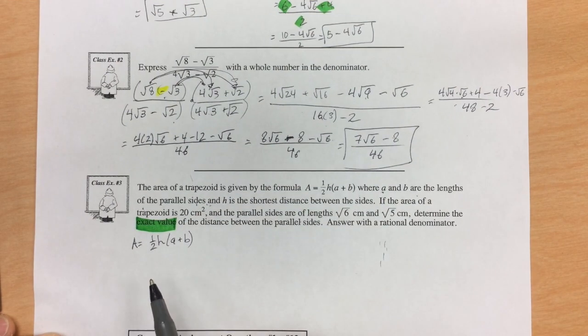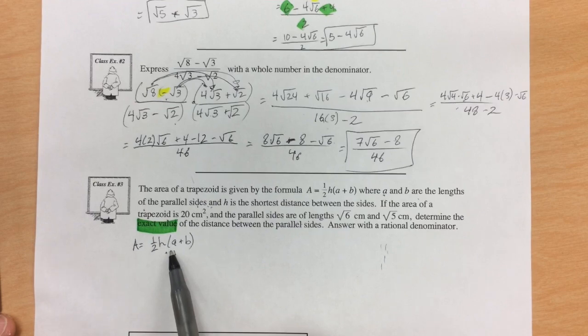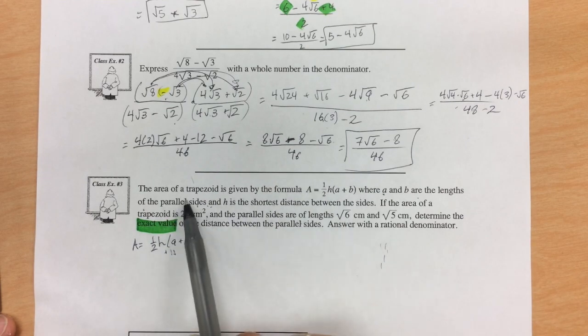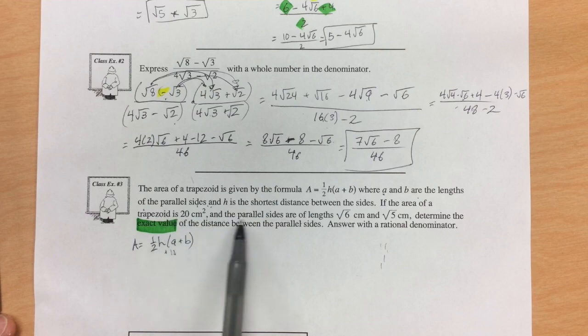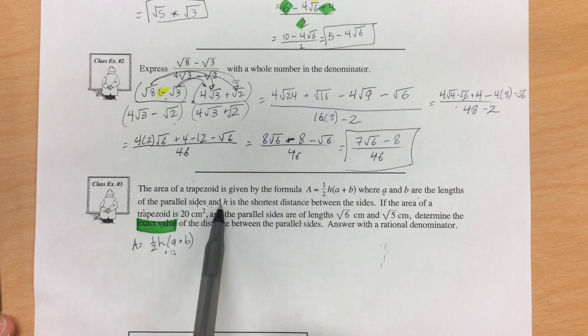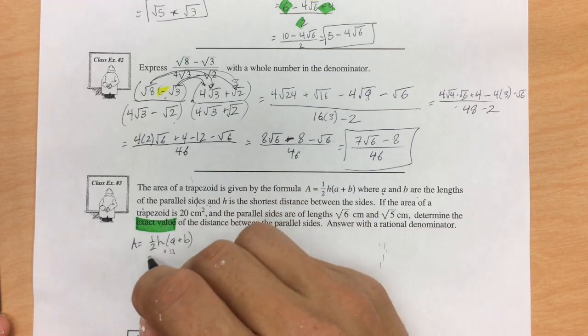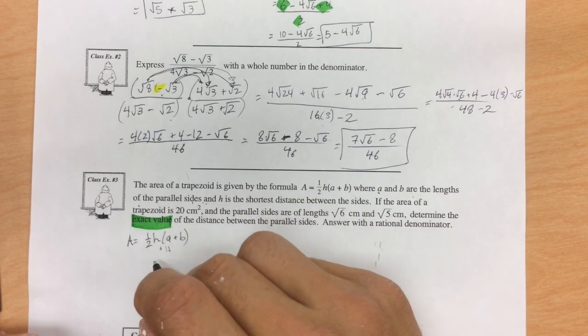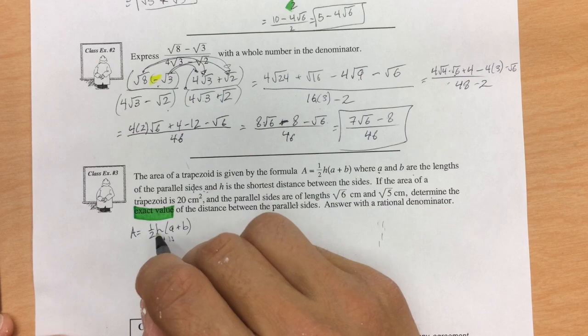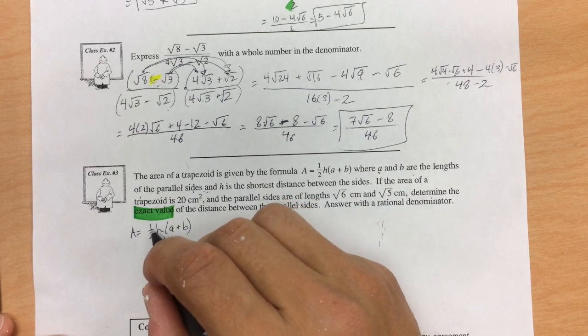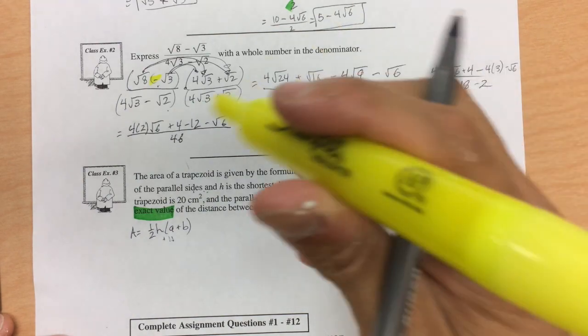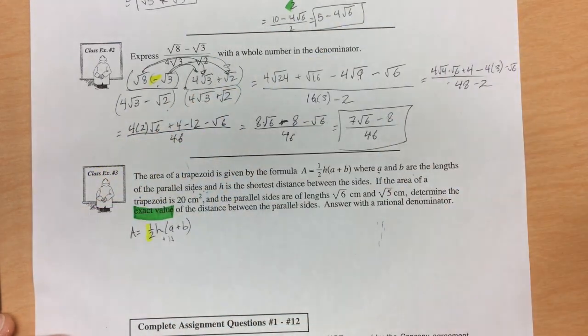All right, so there's a couple ways we could tackle this. First way, it's probably easiest, we're looking for the height, so we want to rearrange for height. Determine the exact value of the distance between the parallel sides, and height is the shortest distance between the sides. So what we're doing is we're solving for height. First thing I'm going to do is rearrange this equation so we can solve for height. So let's get h by itself. In order to do that, let's get rid of this 1/2 first.